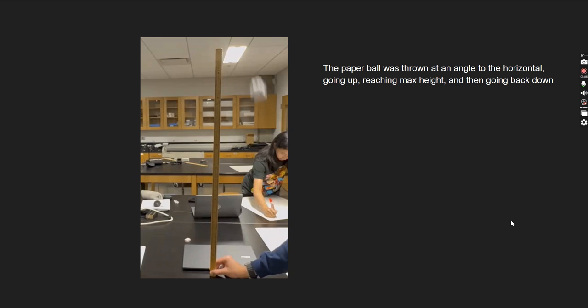In this experiment, the paper ball was thrown at an angle to the horizontal, going up, reaching max height, and then going back down. Gravity is always acting downwards, meaning there's a net force acting on the ball. If we account for drag, which acts opposite the motion, it is possible to have a net force of 0, which is terminal velocity.